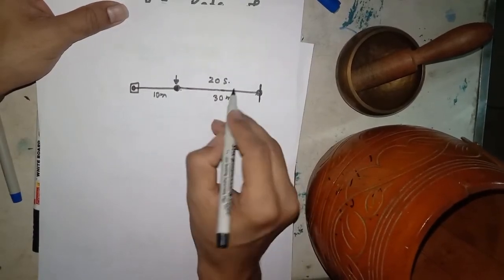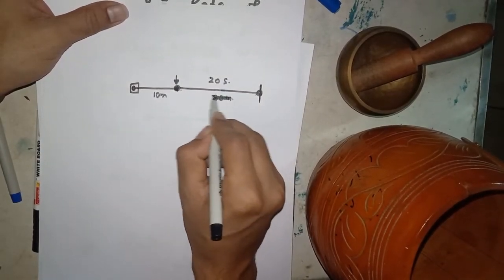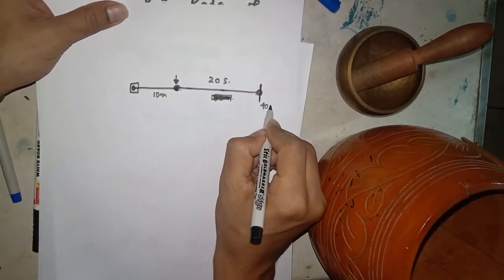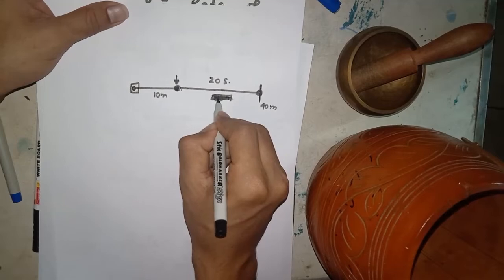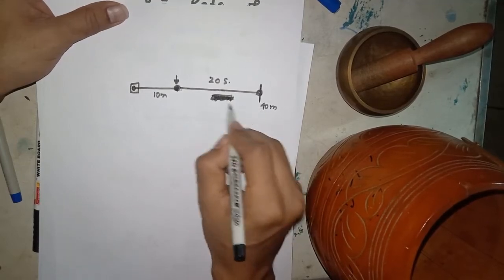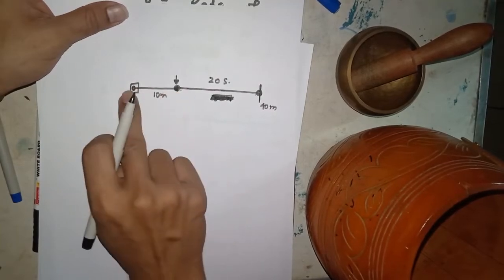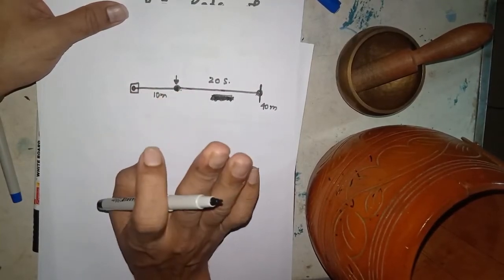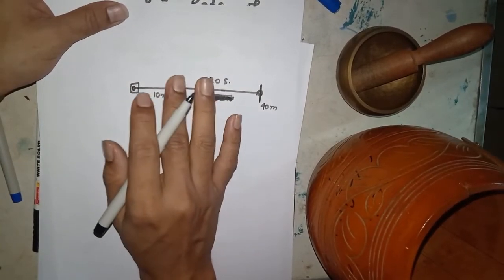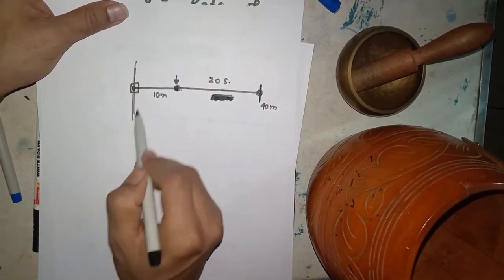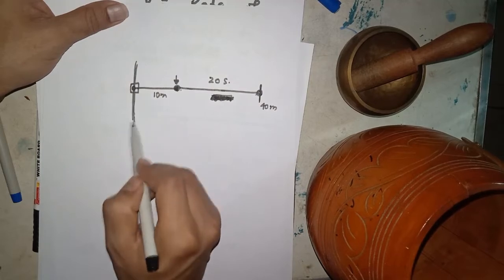Sorry, the displacement of this point from my home is 40 meter, and the displacement of the starting point from my home is 10 meter, if my home is the origin, or the reference frame from which we measure the displacement.